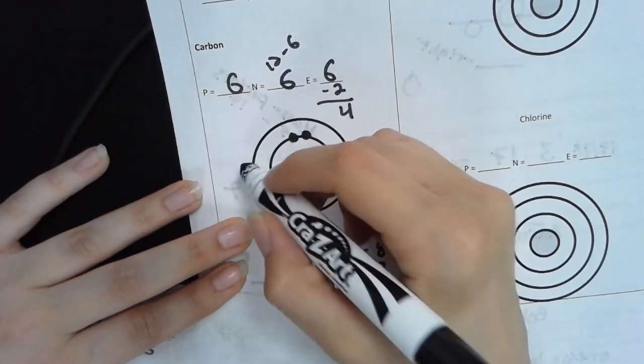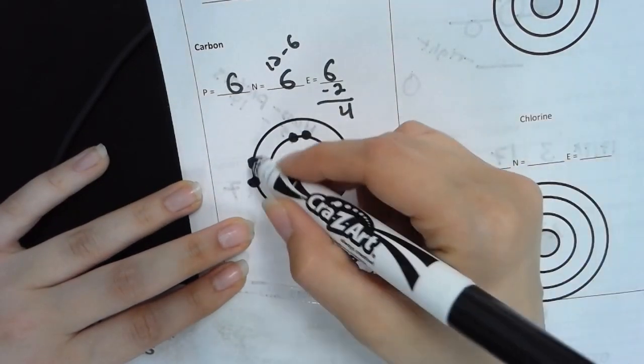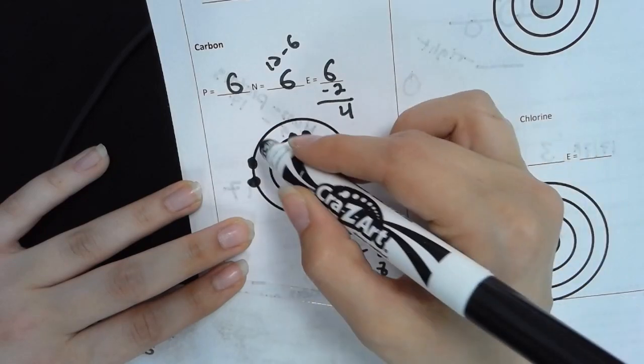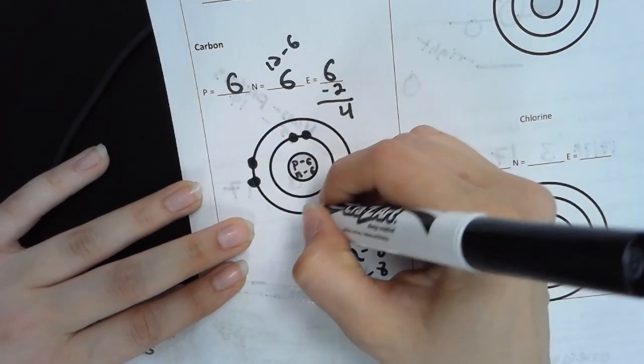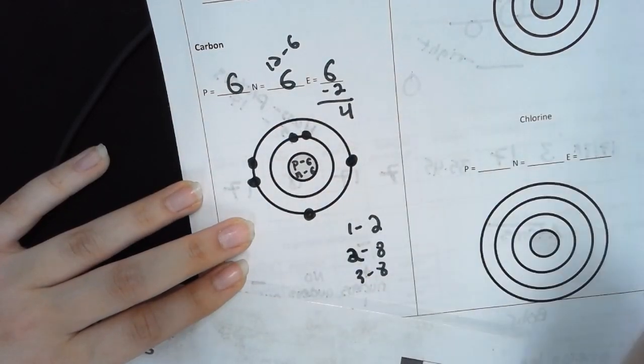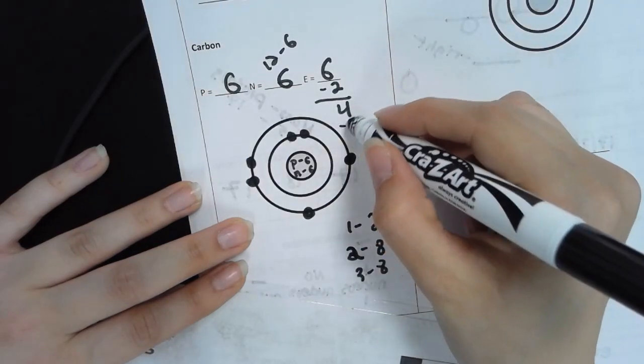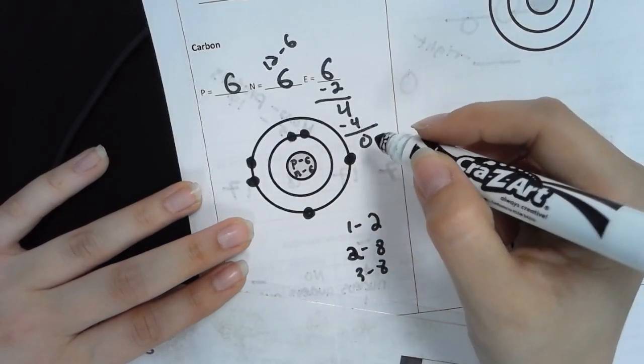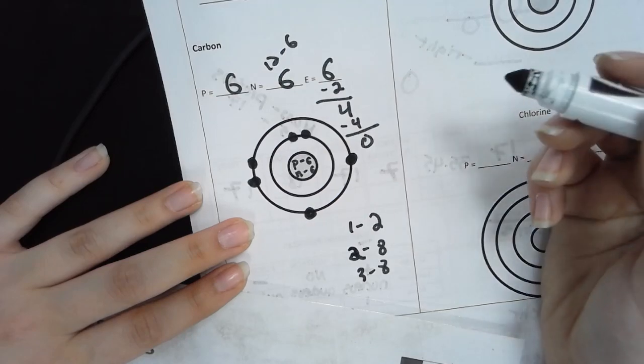So I'm going to start filling in. 1, 2, the first 2 are paired. I can put them anywhere, but they have to be paired. And then 3, and then 4. Then I just put 4, which means I have 0 left, so I've used all of them.